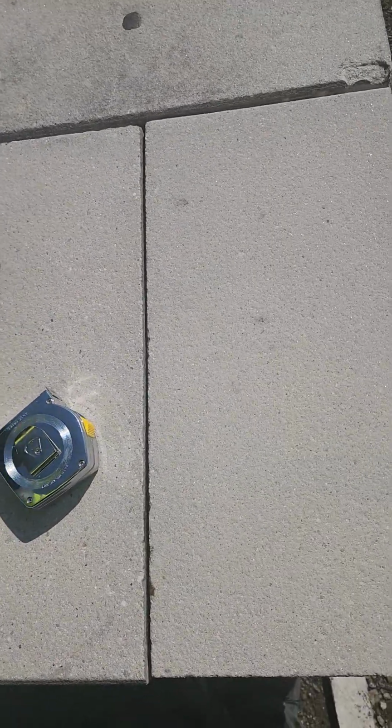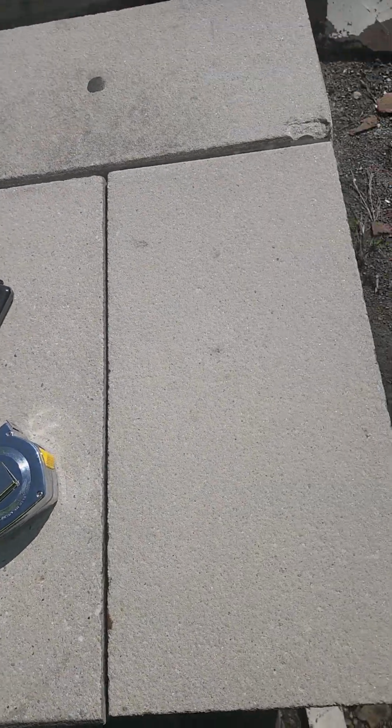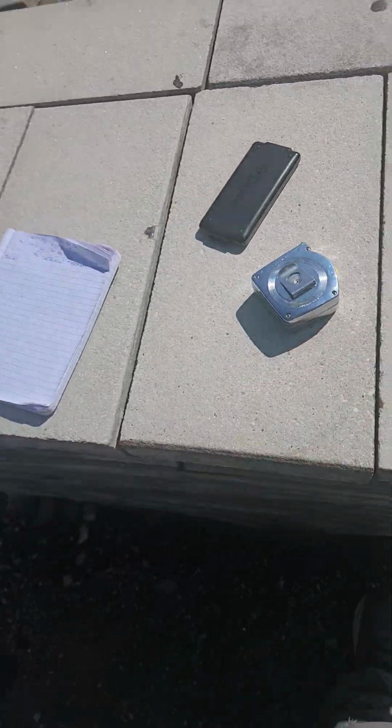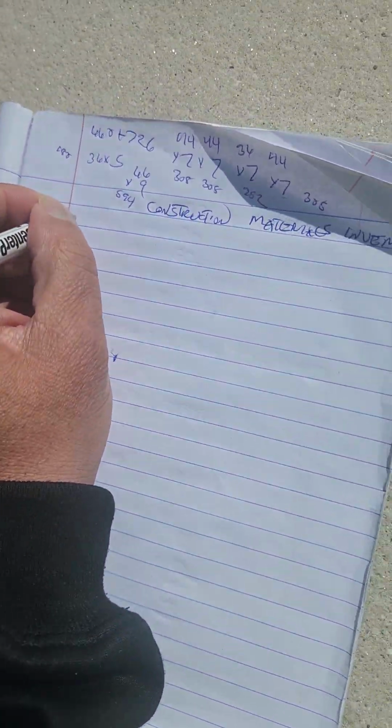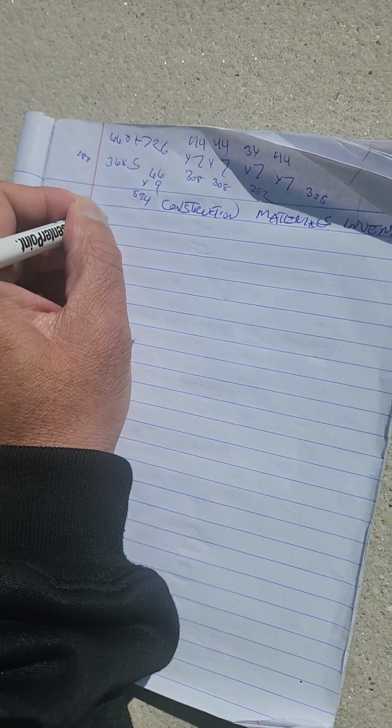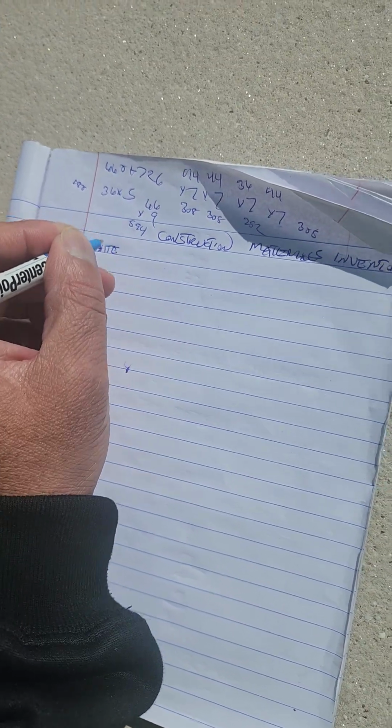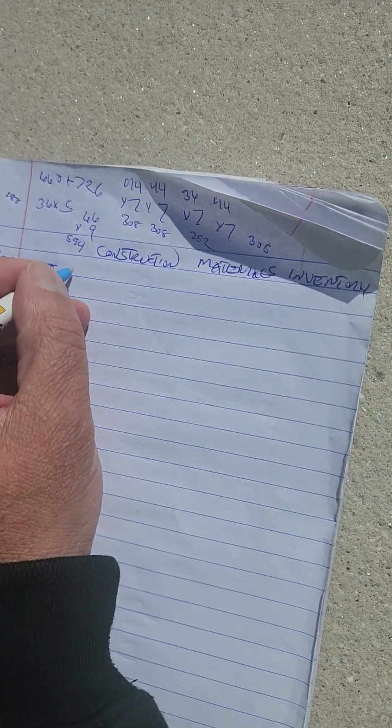So what I do, I look at these pavers. I said, well, I already know it's a paver. So I know it's a, as I put it down, I'm going to say it's a white paver.